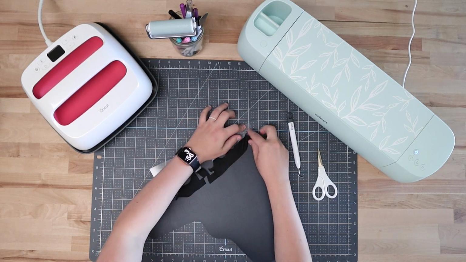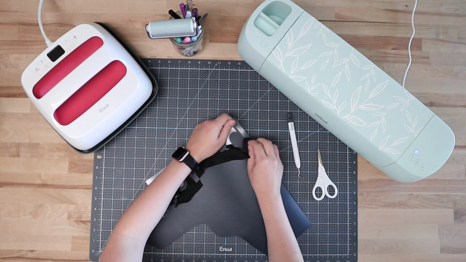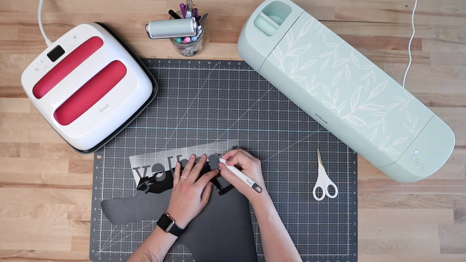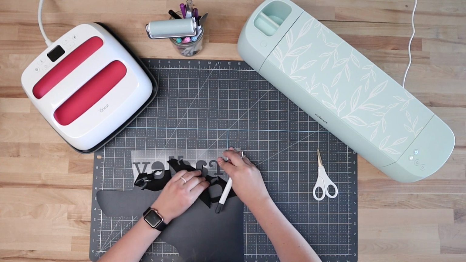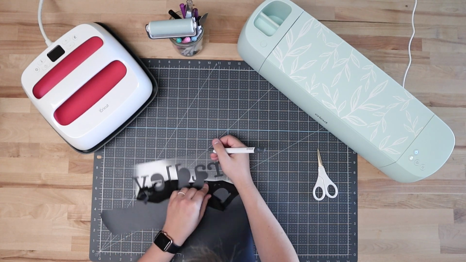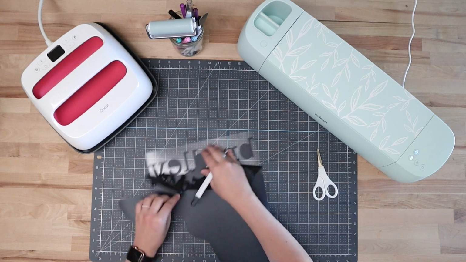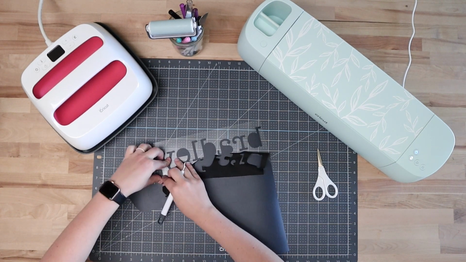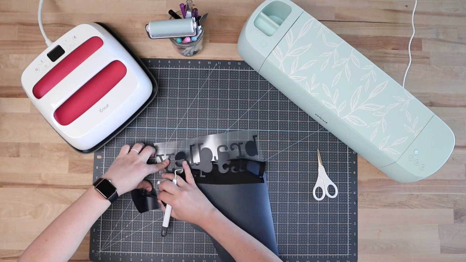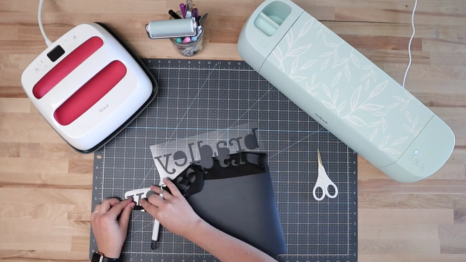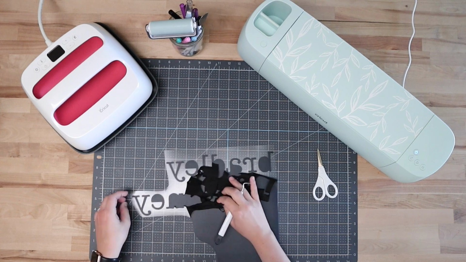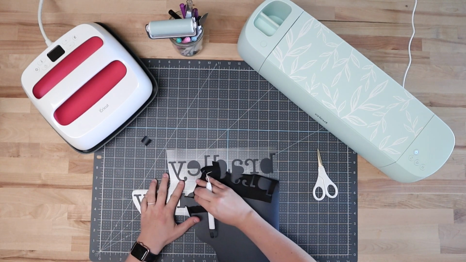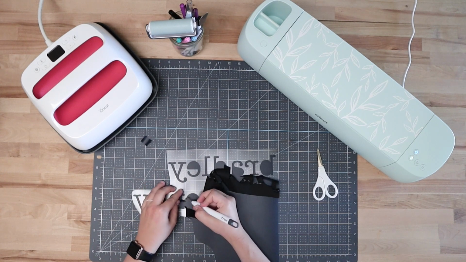But weeding iron-on, I think, is probably one of my favorite materials to weed out of like adhesive vinyl or infusible ink. What about you guys? You'll have to let me know in the comments below what is your favorite or least favorite material to weed. Nice thing about iron-on is everything stays put really well. Sometimes with adhesive vinyl, you have to worry about it peeling up. But anyway, I'm going to go ahead and just get this weeded.